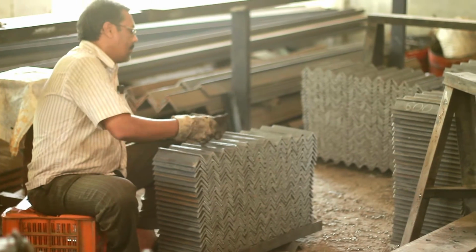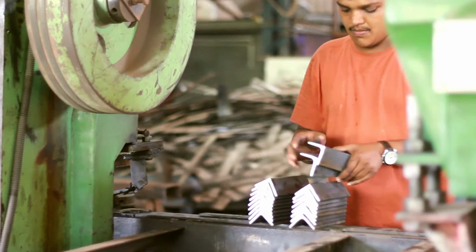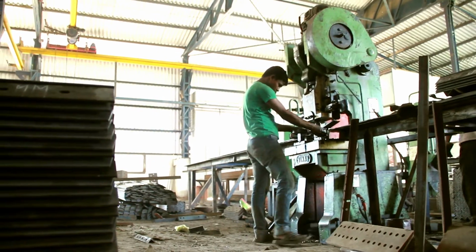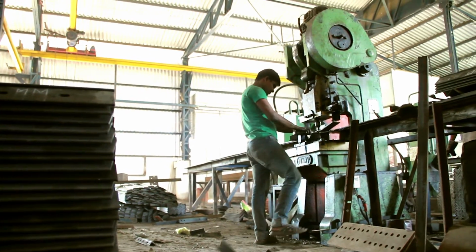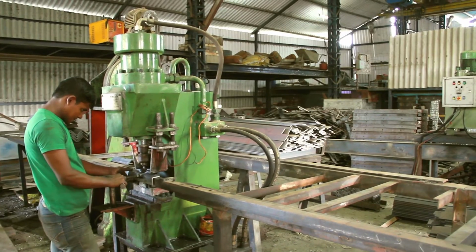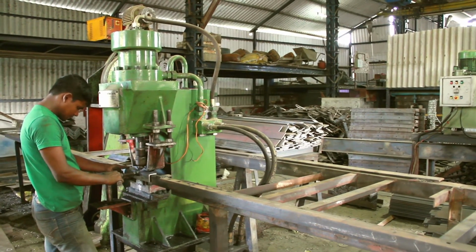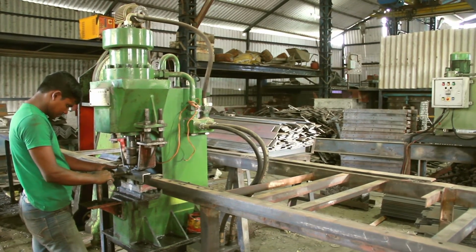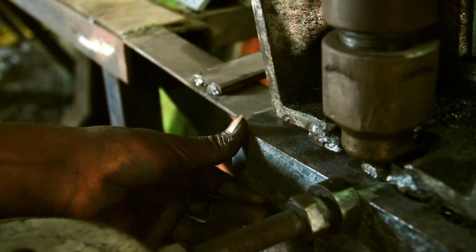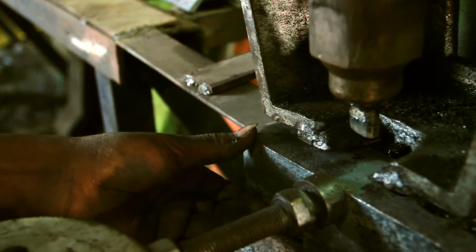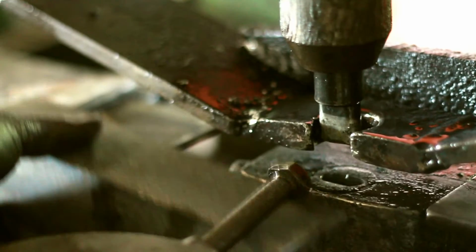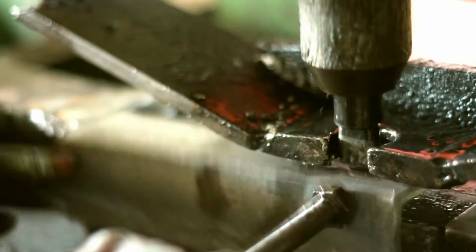Once the raw material is cut as per the requirement, it is sent for punching. Punching is of two types, manual or hydraulic. The angle can be inserted from either side of the machine. The measurement is marked manually. From the marked measurement, the area left from the corner for punching is called security.